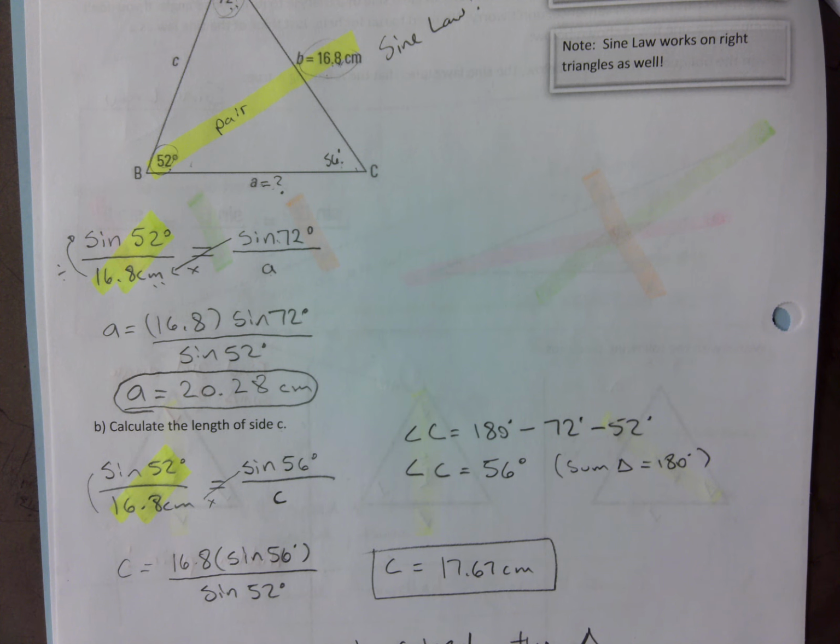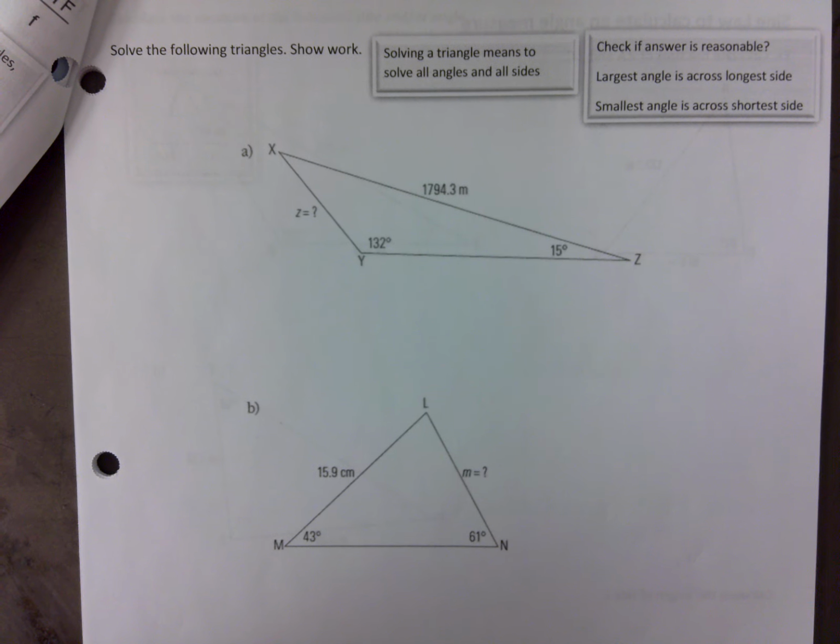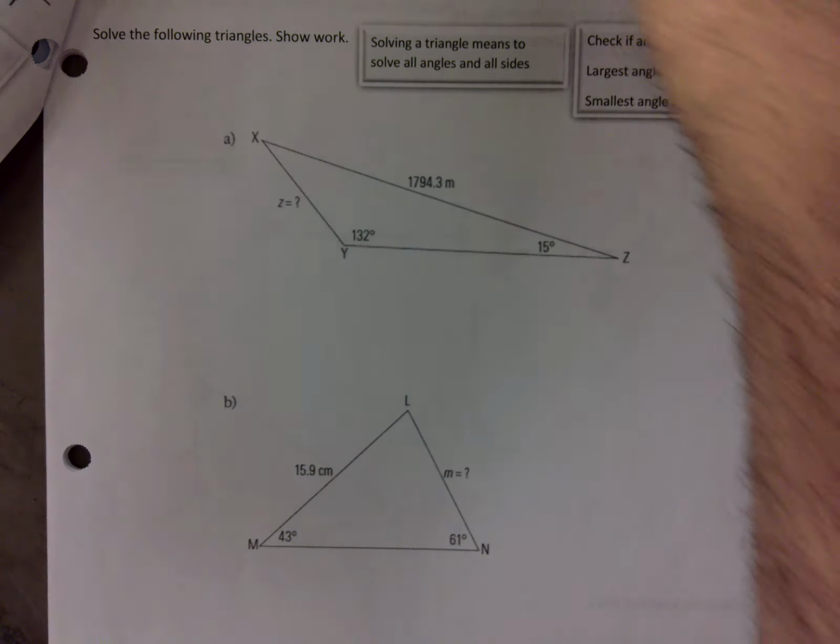Okay, page 6, what does it say? Solve for the following triangles. So we're going to go to page 6. We're not going to do all of them. I just want you to honestly try one or two. I'm going to give you the answers.